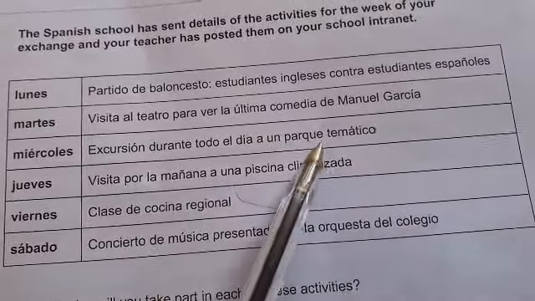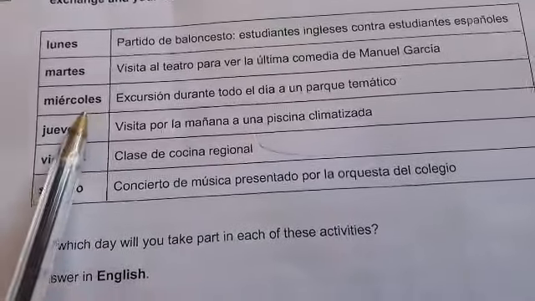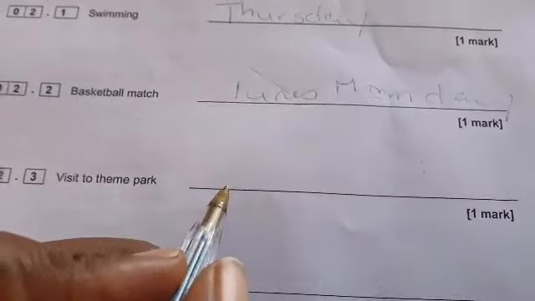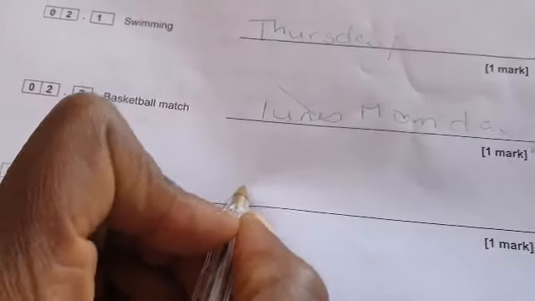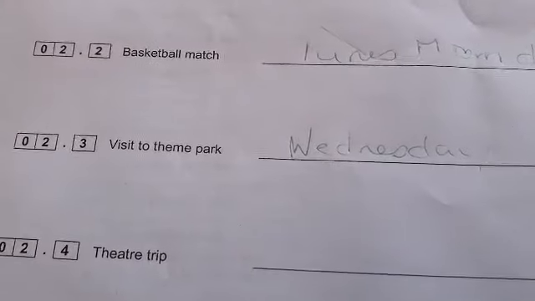Un parque temático. Okay, so that is miércoles, and miércoles is, of course, Wednesday. So we're going to put Wednesday there.